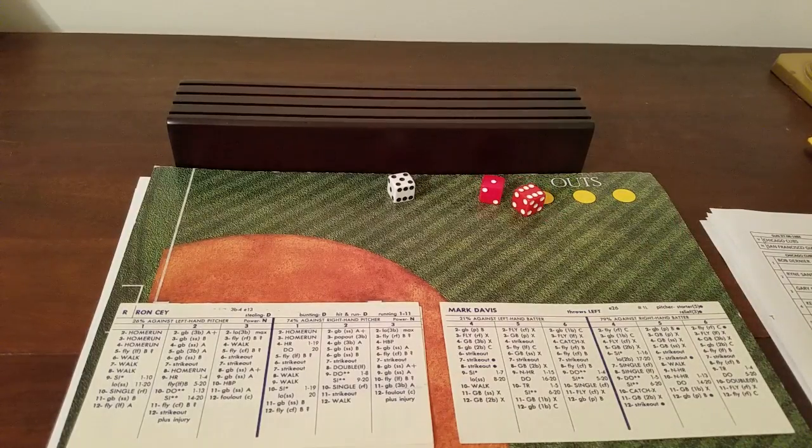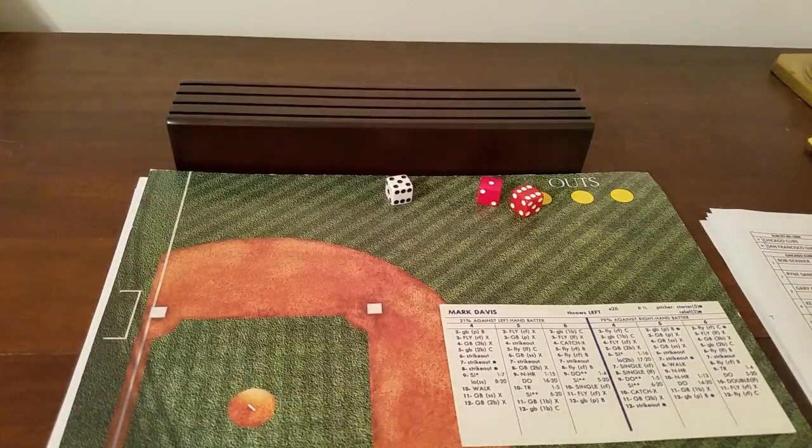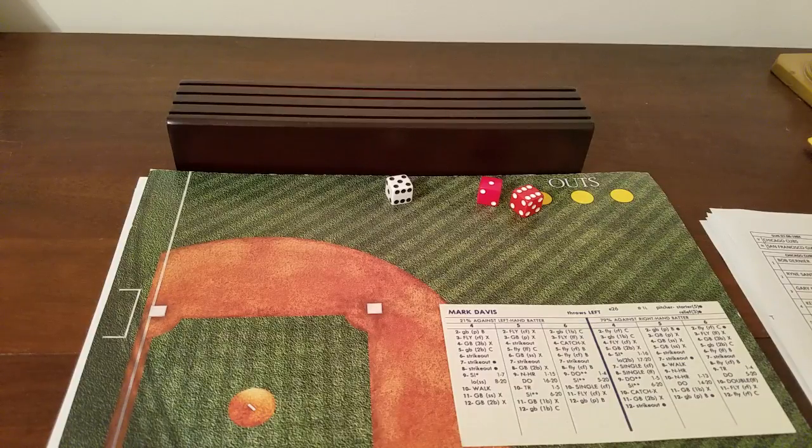5-7. 5-7 is a strikeout. So that's going to end the inning. But 2 more score. And after 2.5, it is the Cubs comfortably in front by the score of 5-1.